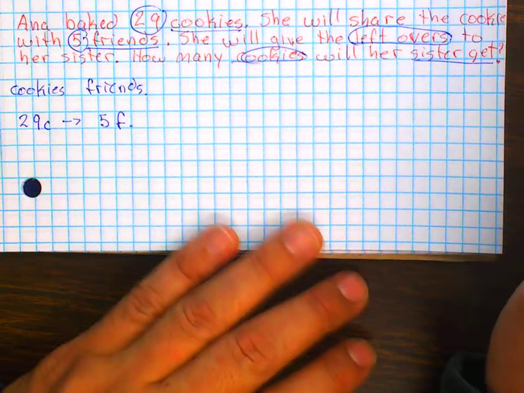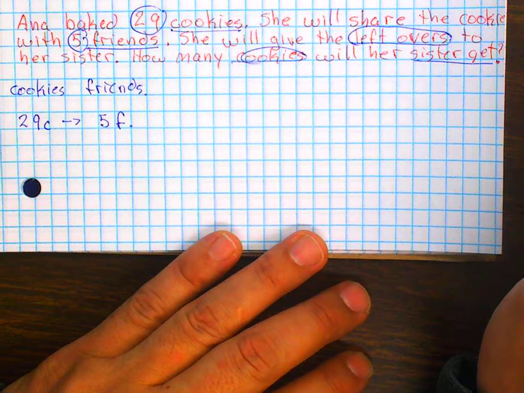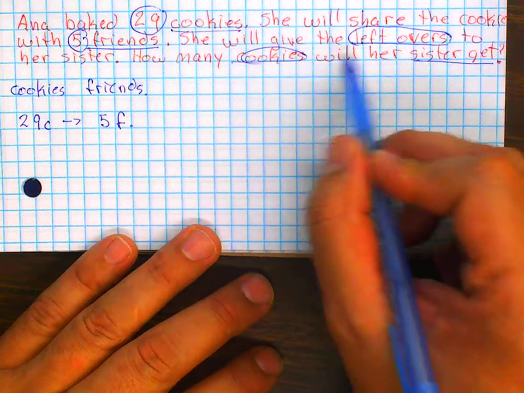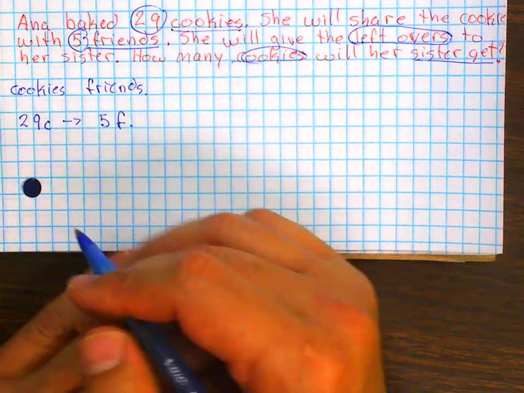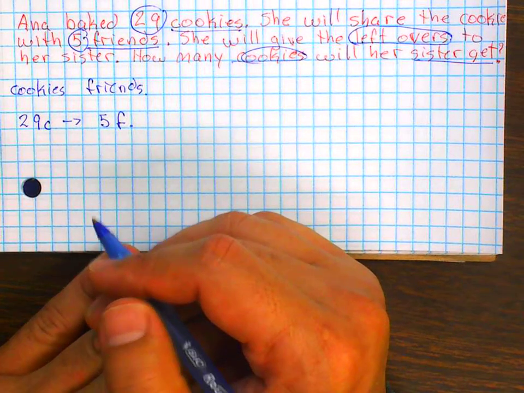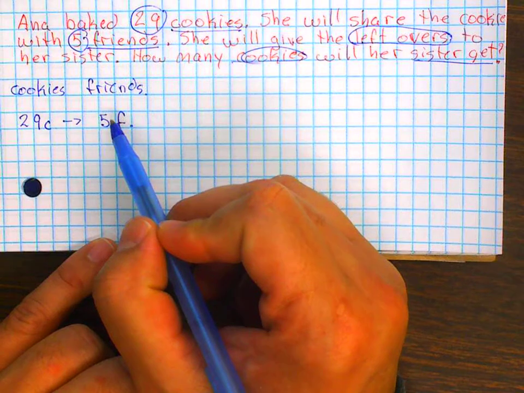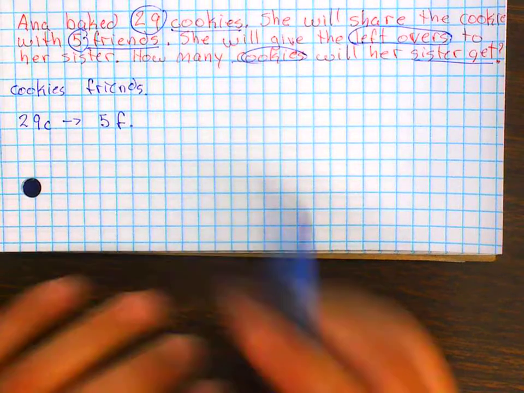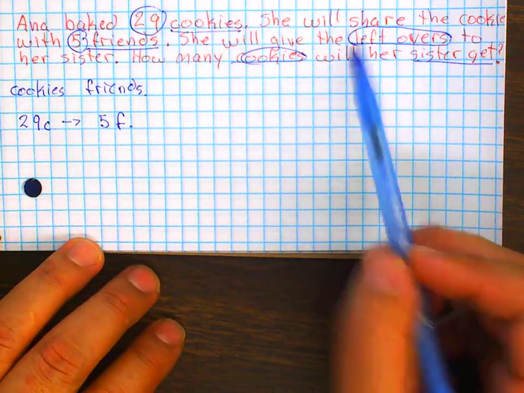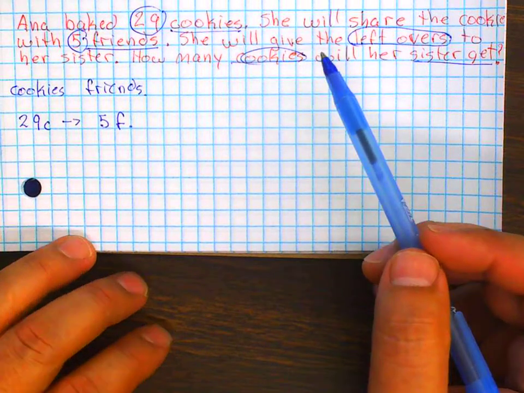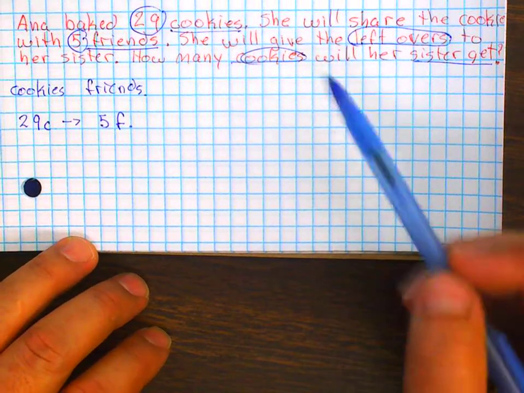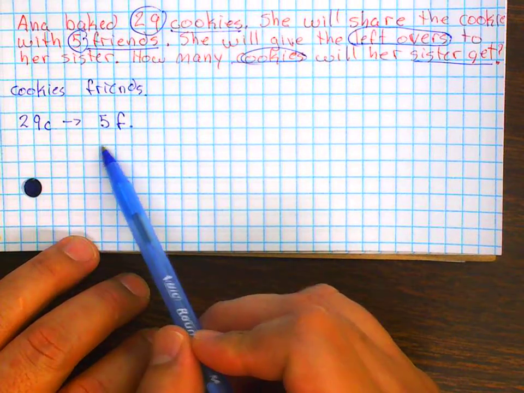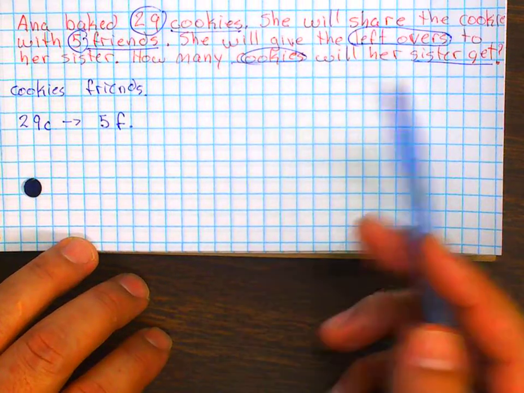Here is something that I did not see though. Before I can figure out how many cookies she's going to give to her sister, what is it that I need to know? Well, I know how many she's sharing with 5 friends. What is it that I don't know yet? How many cookies are left? Yes, I need to know how many are left, but before I do that, exactly how many cookies is she gonna give to each friend? Because if I don't know how many cookies I'm gonna give each of my friends, I'm not gonna be able to know how many I'm gonna have left over.